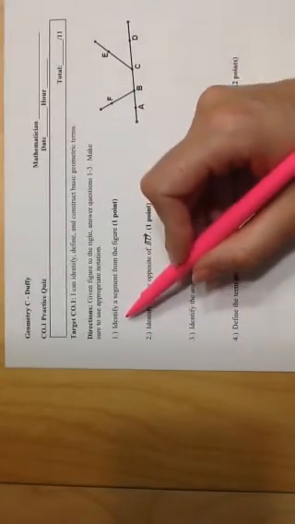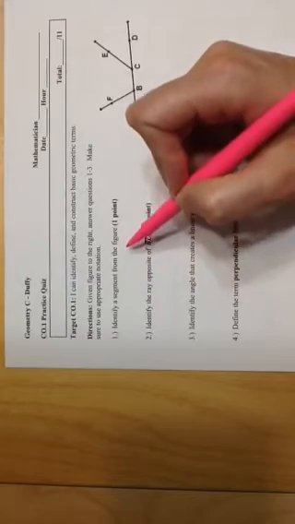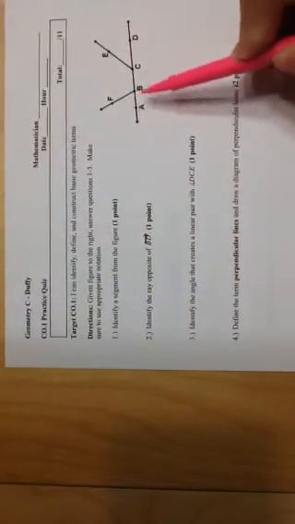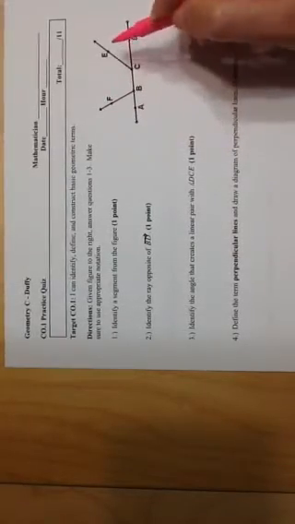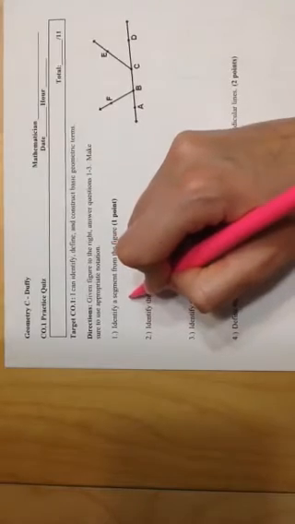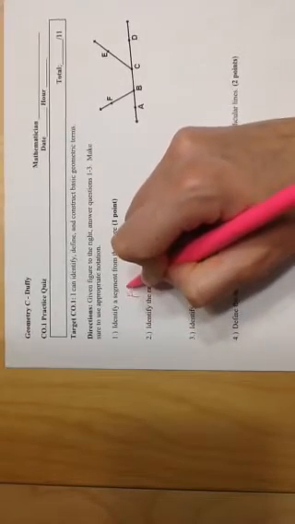So our first question is to identify a segment from the figure. I have several options in this figure where I could pick out any of the segments here. One option I can say is segment AB, and that would be this segment right here.